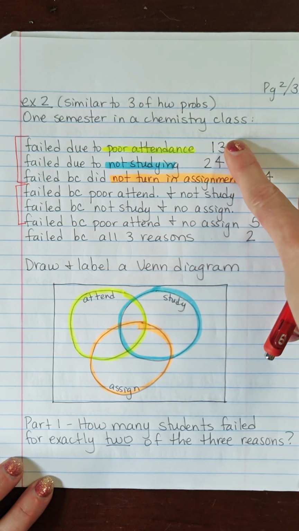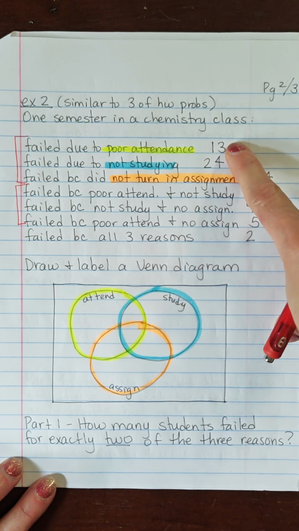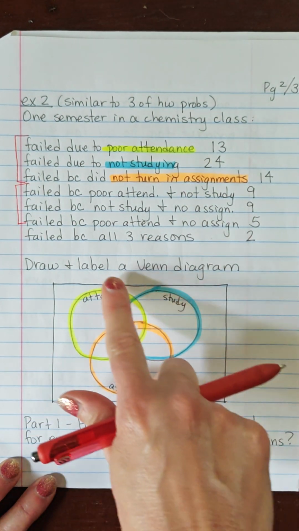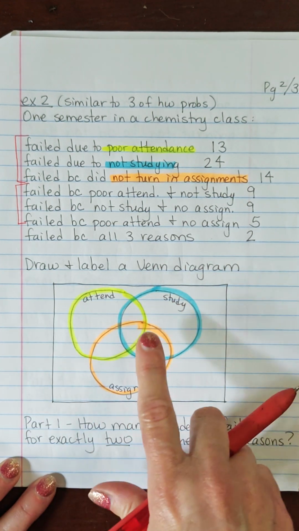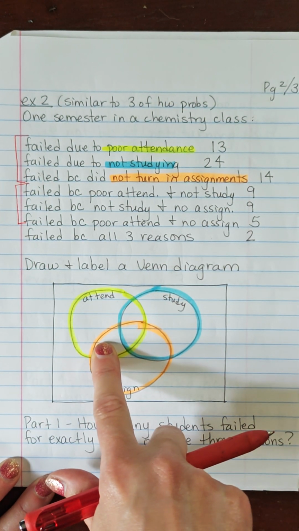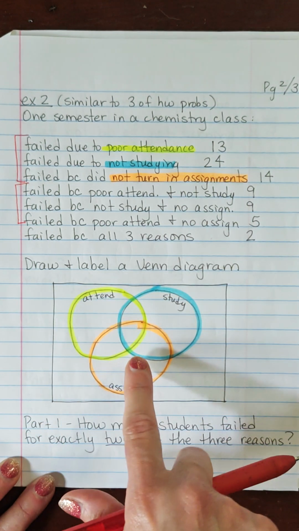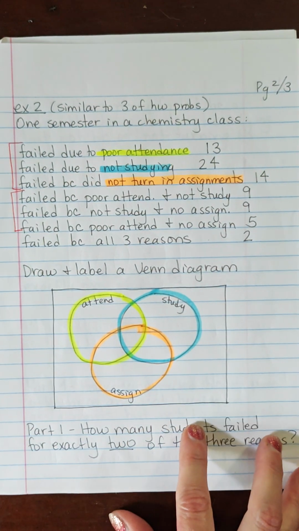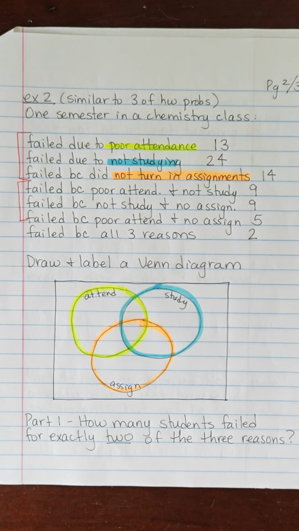We cannot just start here. This 13 means the total inside the yellow circle is 13. But look, you can see there's 1, 2, 3, 4 sections, 4 different regions inside that yellow circle. Our best approach here is to start in the middle and subtract our way outward.